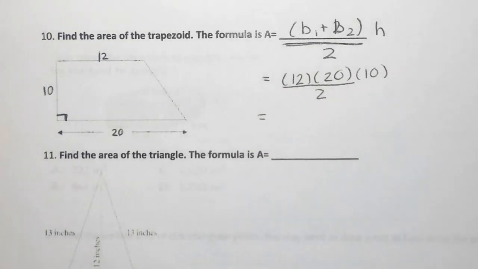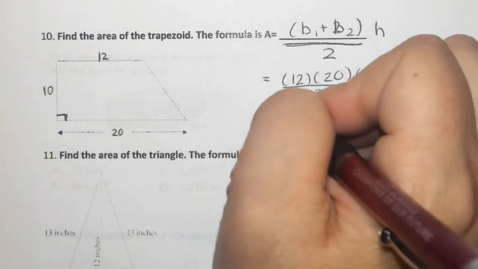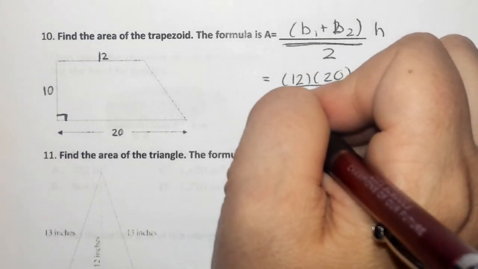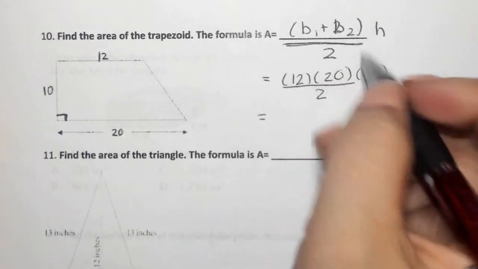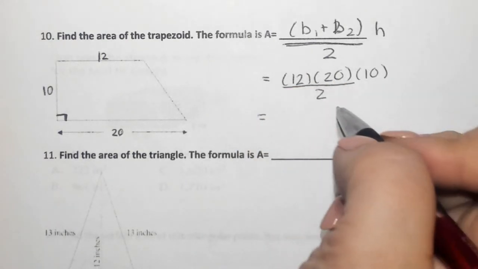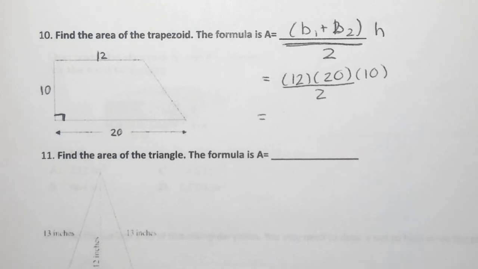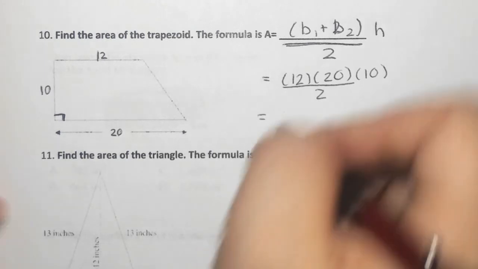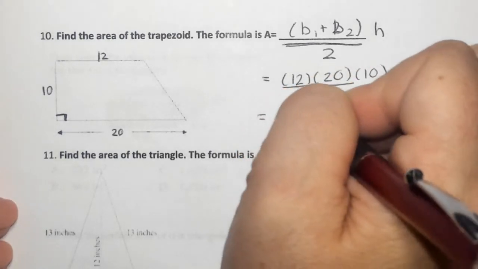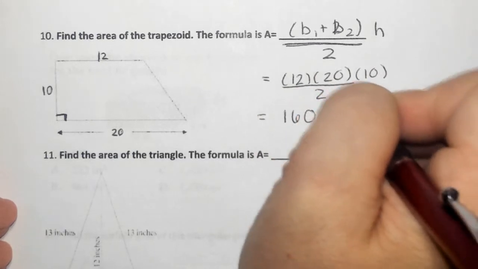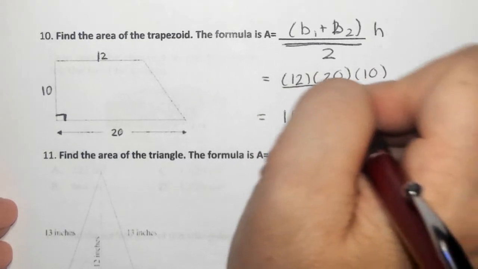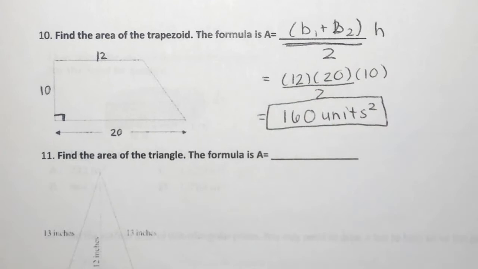When I multiply those and then divide by 2, what do we get? 160. Thank you. 160 what? Units. It did not give us a measurement here, so we use units because that can literally be any unit of measurement. That's where they get that word units from. Okay? All right, number 11.